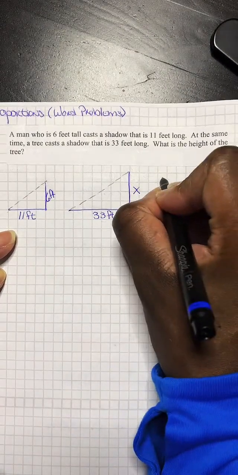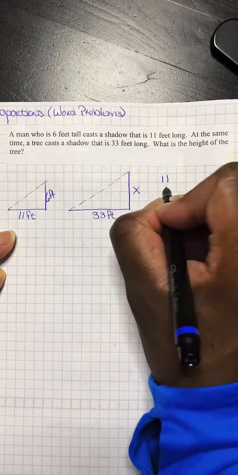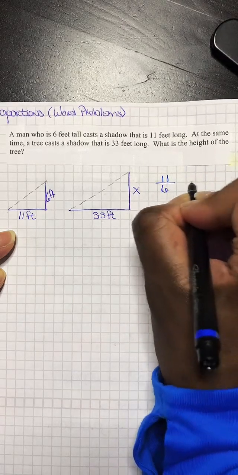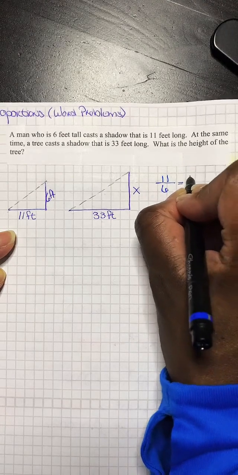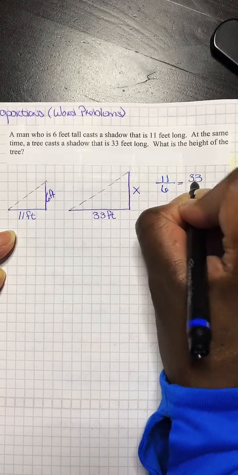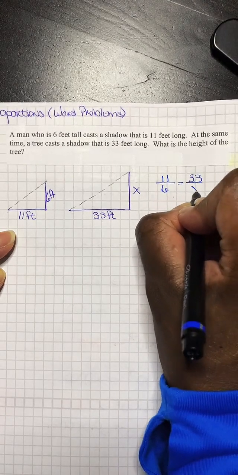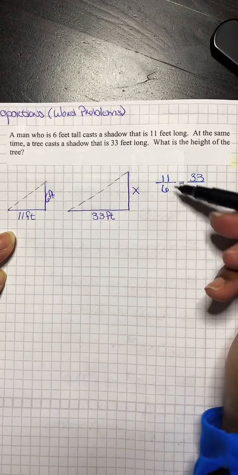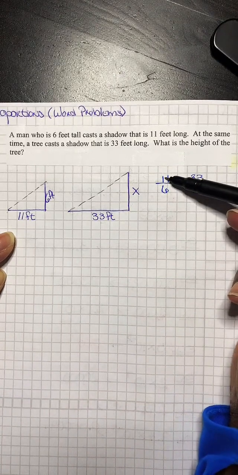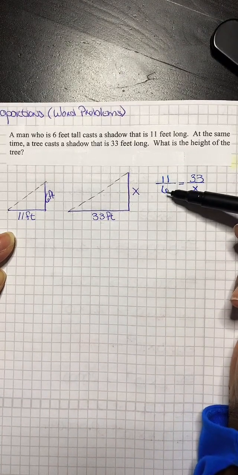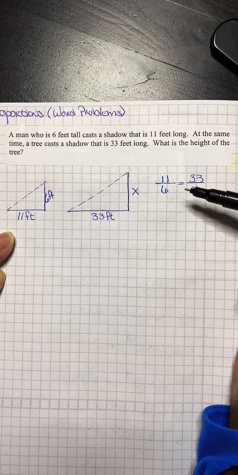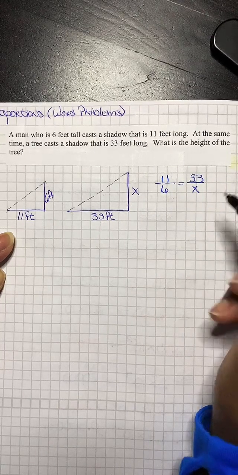All right, so when we have it, let me put it over here. So we have the shadow, or the height of the person, the shadow over the height of the tree. So notice I keep it in the same pattern. Shadow, height of the person. If you want to do height over shadow, you can do that, but you keep with the same pattern.